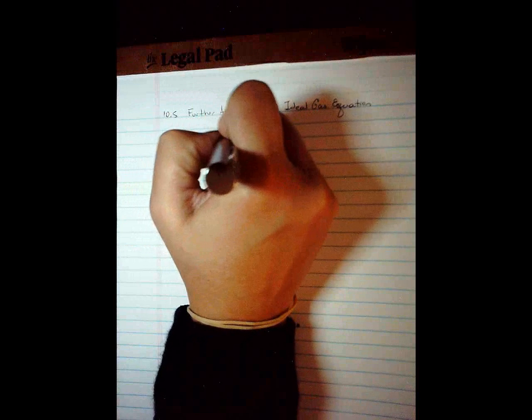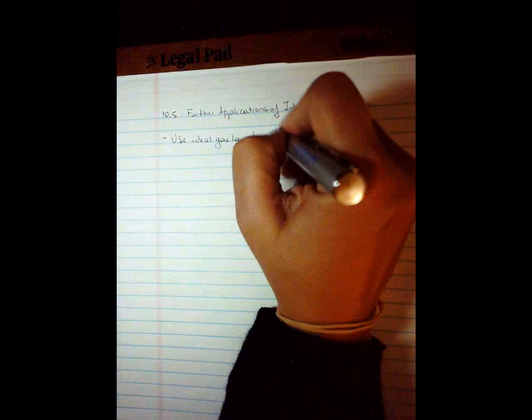All right, so here's one application that we're going to talk about today. We're going to talk about how you can use the ideal gas equation to relate the density of a gas to its molar mass. So we're going to use the ideal gas equation to calculate molar mass.